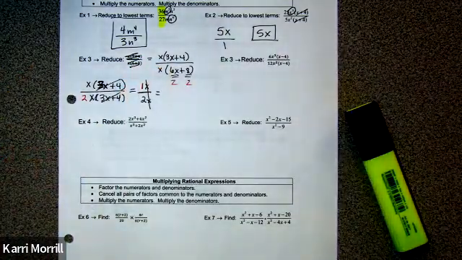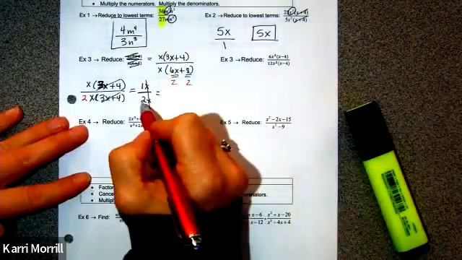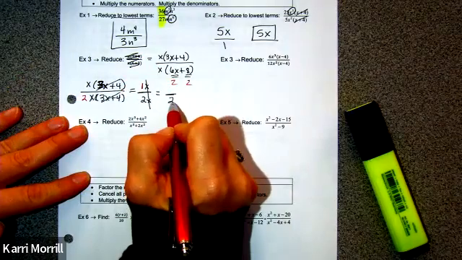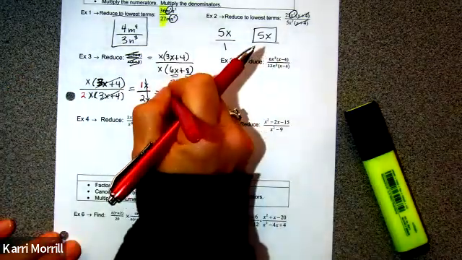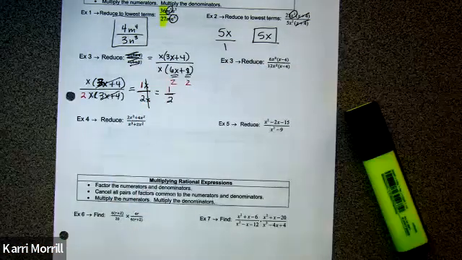So sometimes if we don't remember that a variable has an understood 1, we try to answer that like the answer's 2, which is different than 1/2. So the 2 is in the bottom, so it has to stay in the bottom. And if it looks like nothing's at top, you have to put a 1 up top there. Okay.